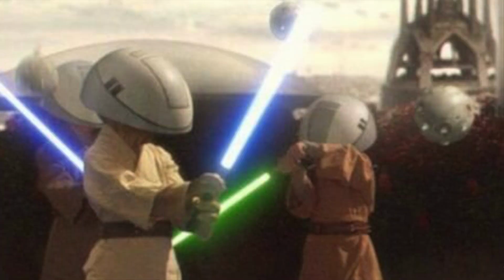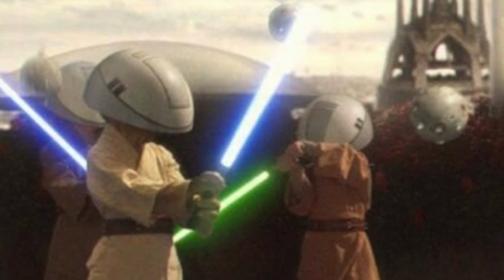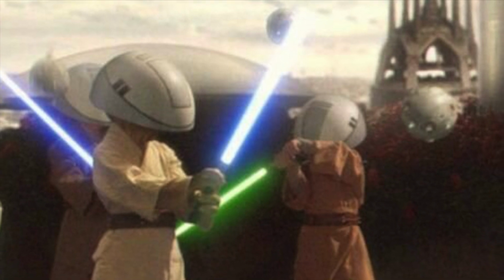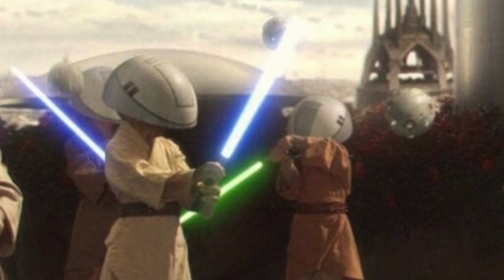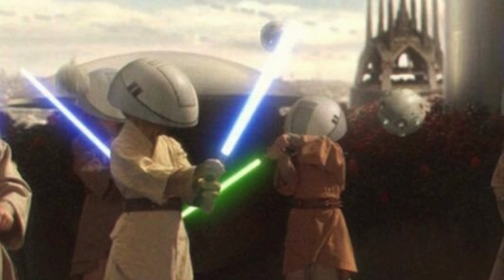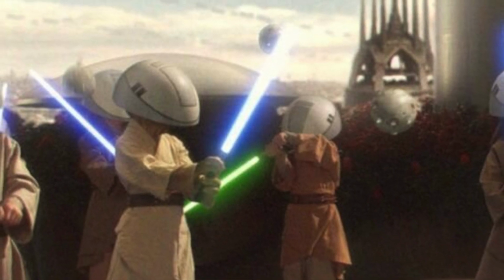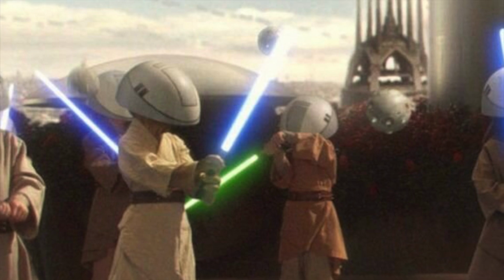Now some holocrons hid information from younger Jedi who were not ready to learn certain facts, sort of like a parental lock. As they grew older, wiser, and stronger in the Force, they could learn things that they previously were not allowed to. So there you have it. Those are what holocrons are, how they work, and some history of them. I hope you enjoyed it.